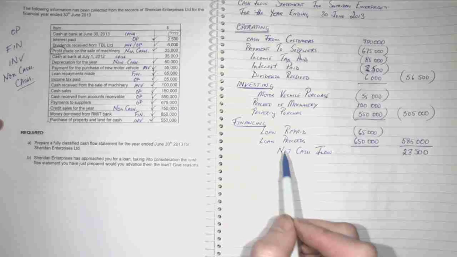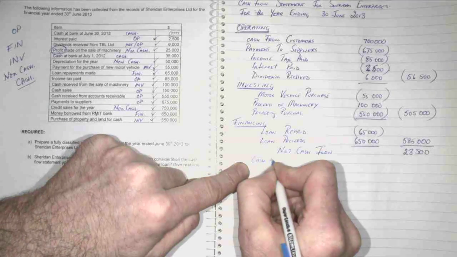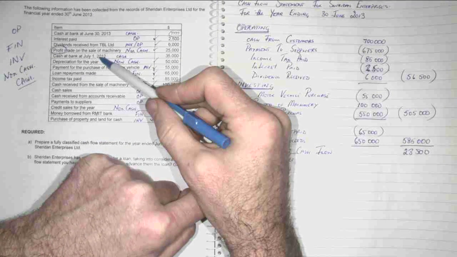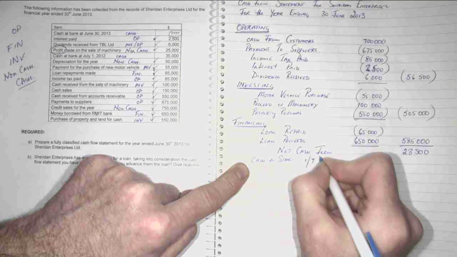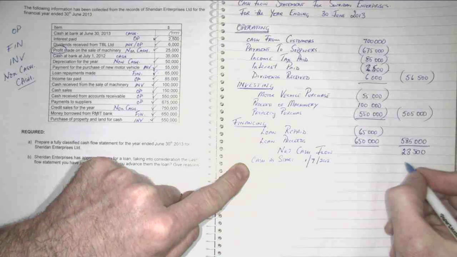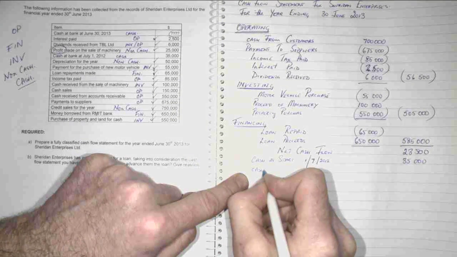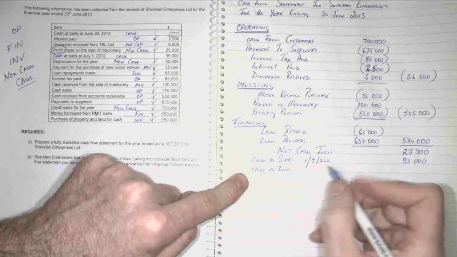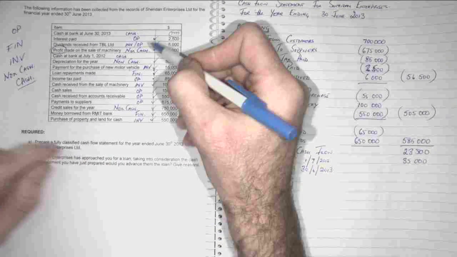Now I need to confirm my bank balances, so I need to add that to the cash at beginning, which was on the 1st of July 2012, and how much was it? It was 35,000, and this should equal my cash at the end, which will be the 30th of June 2013. So I can tick that one off.